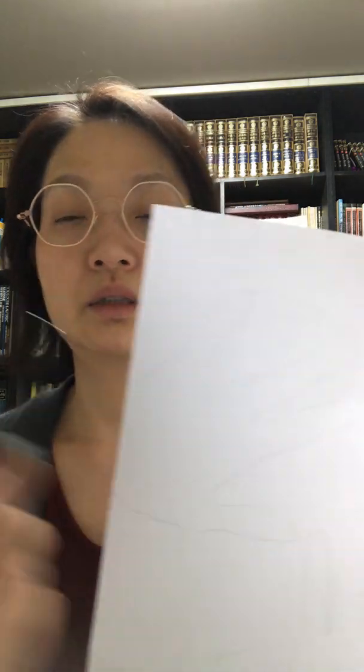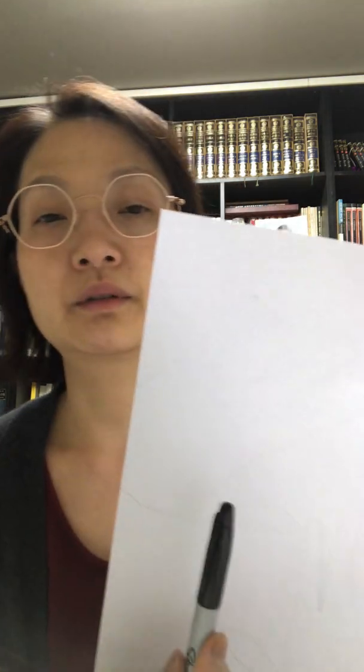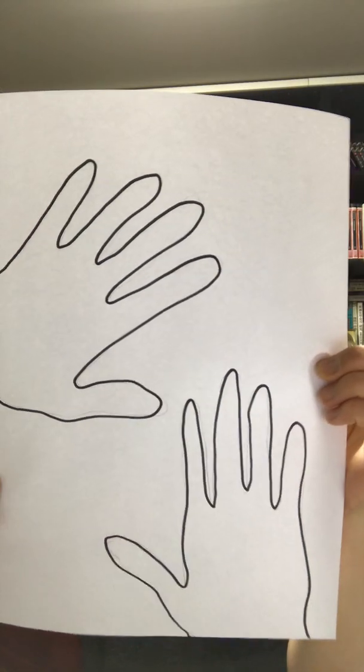Once you finish drawing both hands in pencil, I want you to start working with a marker, a black marker first. So I'm going to trace it right now. You see here? Good.